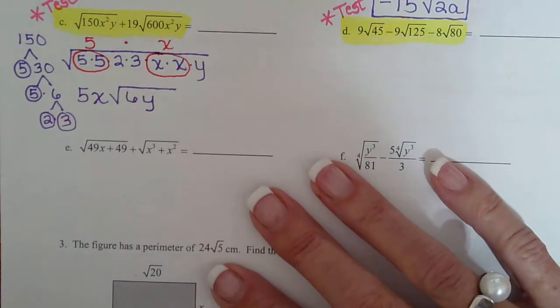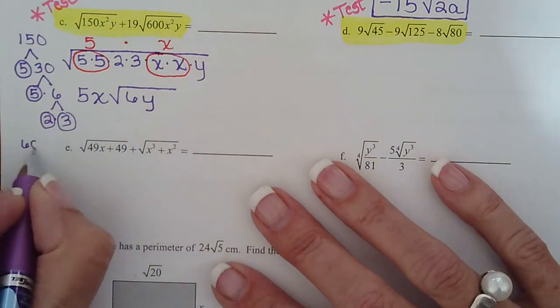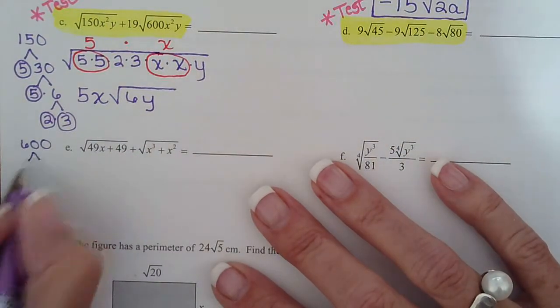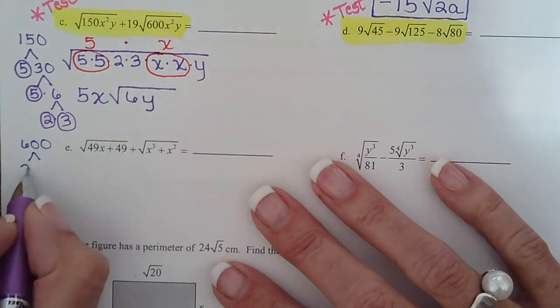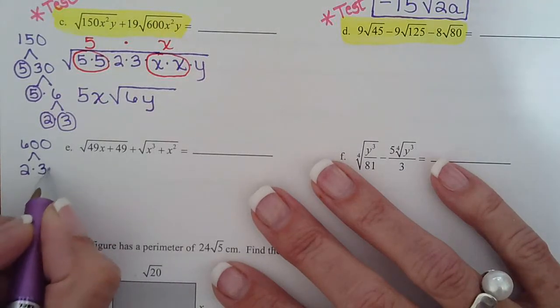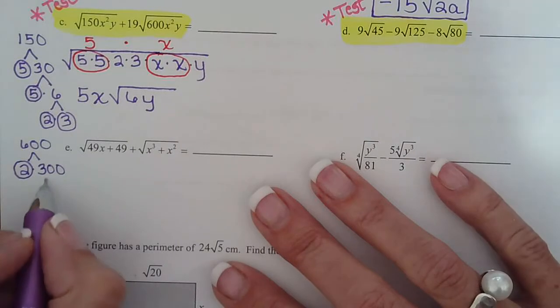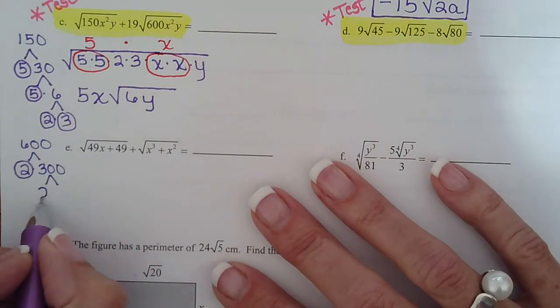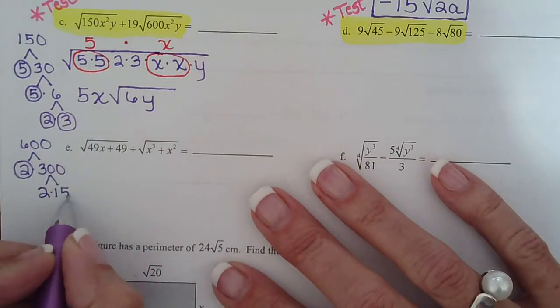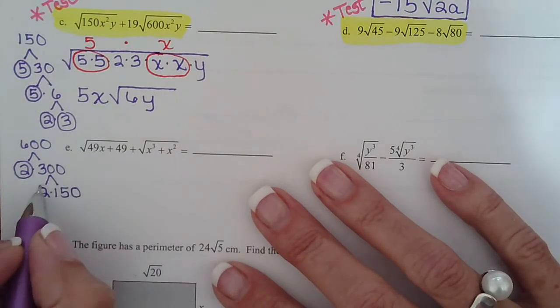Okay, so let's continue with the tree. I'm going to do 2 and 300. Like I said, I always like one of them to be prime so I can circle it. And this would be 2 and 150. You could do 3 and 100. You could do whatever.